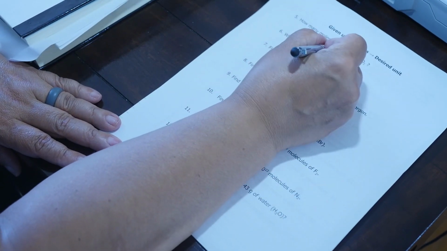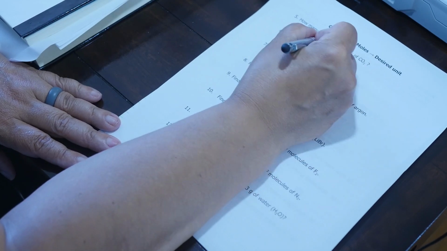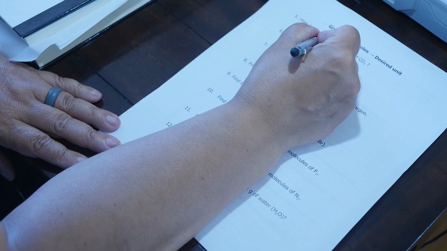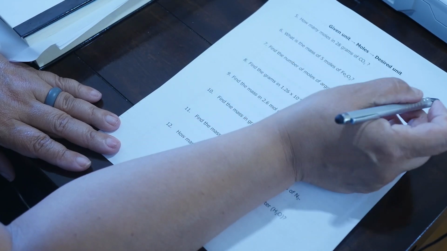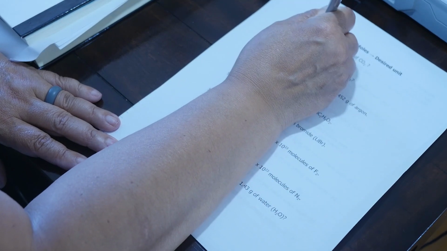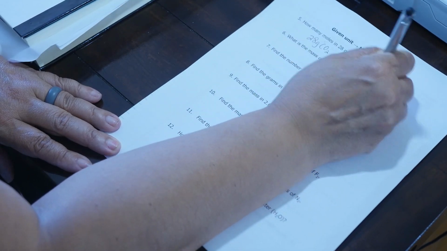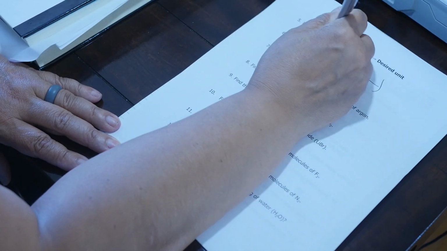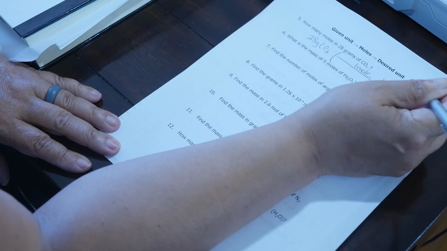How many moles in 28 grams of carbon dioxide? So now we're going from grams to moles. So I have to go back and calculate molar masses. So what do I have? 28 grams of carbon dioxide. I want to know how many moles. So I'm going to put that on top.